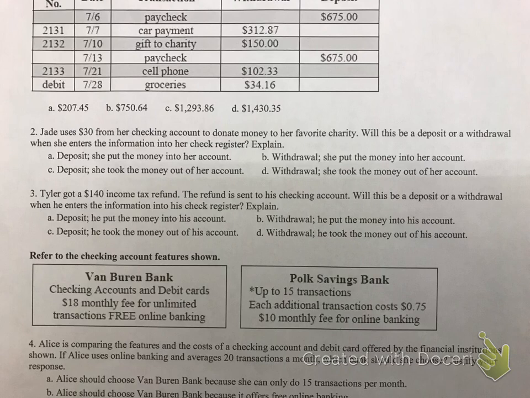Looking at question number 2, Jade uses $30 from her checking account to donate money to her favorite charity. Will this be a deposit or a withdrawal when she enters the information into her check register? Well, she's taking money out of her account to give to charity, so that is a withdrawal, so that eliminates A and C, and so that makes it a withdrawal, which means she's taking money out of her account. Therefore, the correct answer is D.